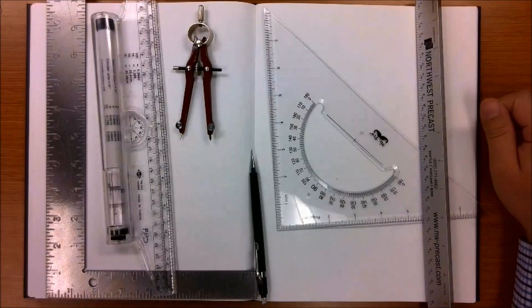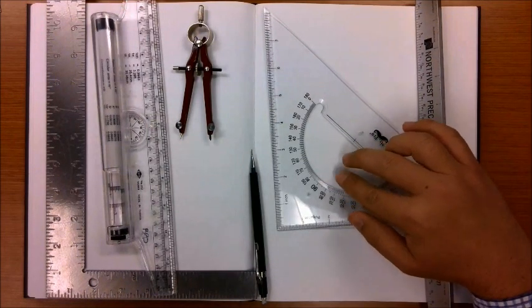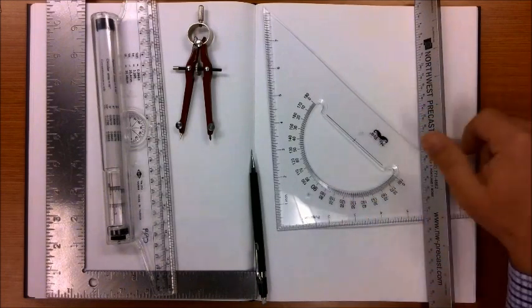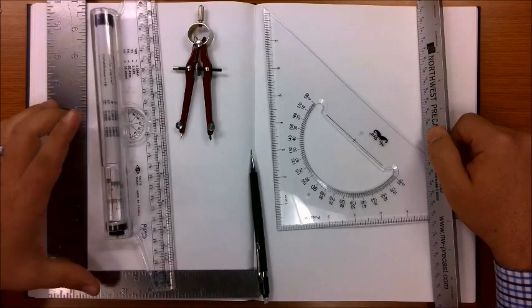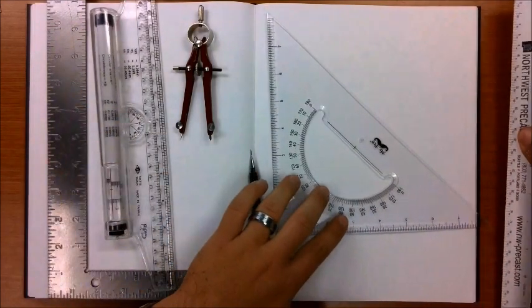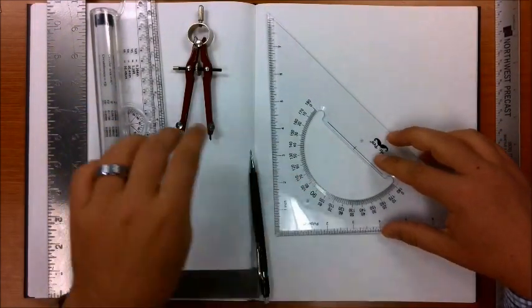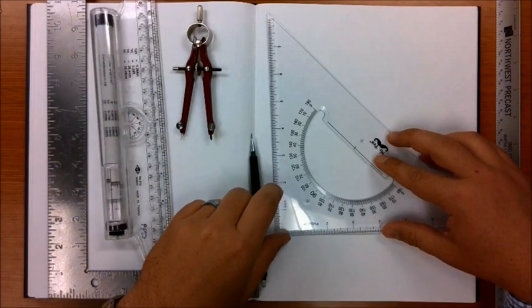For this drawing tutorial, just as the others, you're going to need a couple of instruments: an architectural scale, a rolling ruler, a builder square or a very large triangle, a triangle with a 45-degree on it, a compass, and some kind of writing utensil.